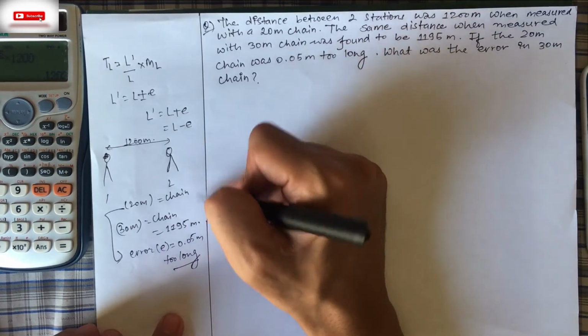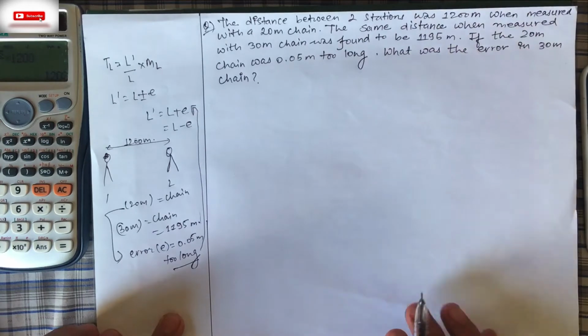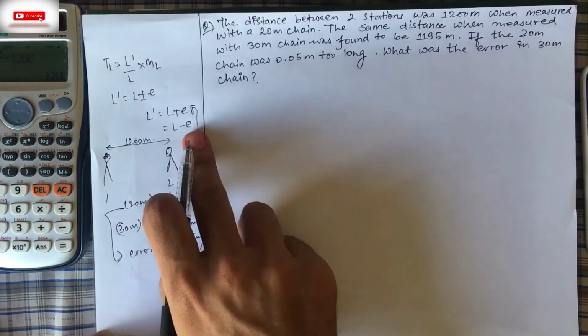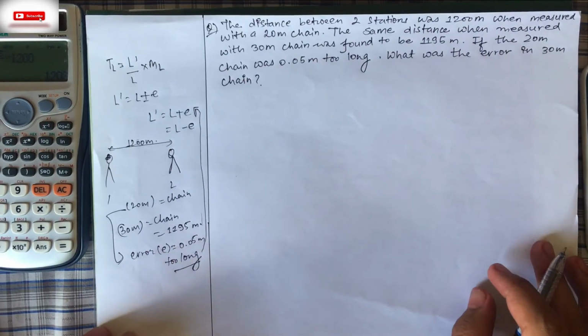Okay, too long means L plus C. If it is said too short, L minus C. Same like in the previous question.